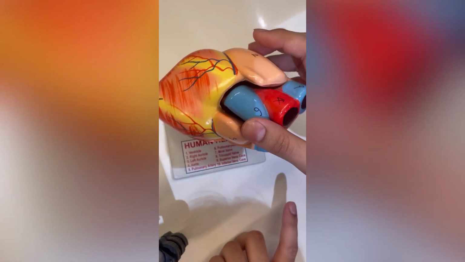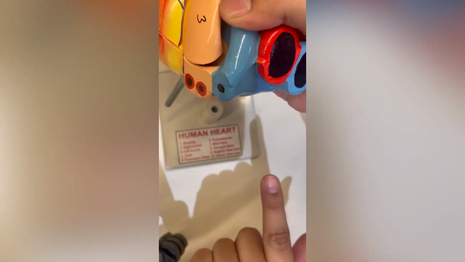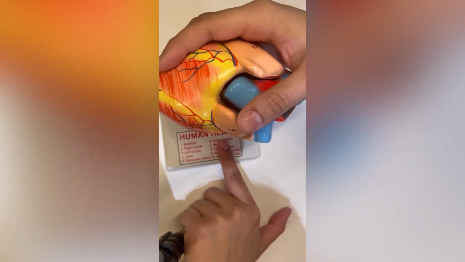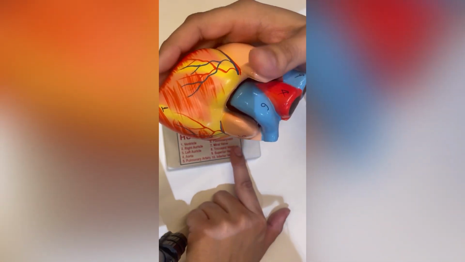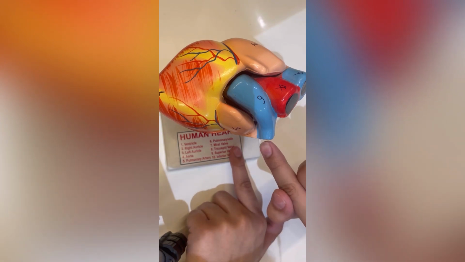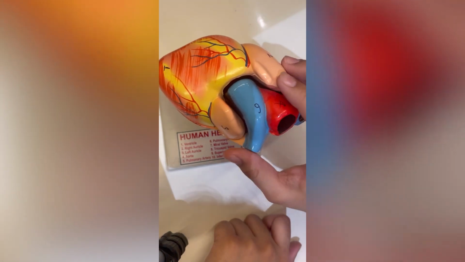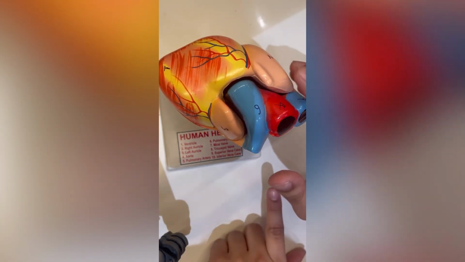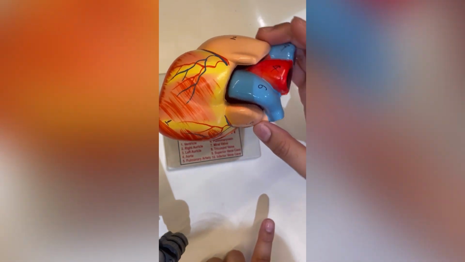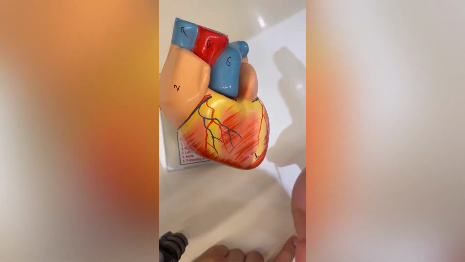Then here I have the pulmonary vein that's bringing back the blood from the lungs. The blood which has got oxygenated in the lungs comes back into the heart through this pulmonary vein. Then these two are again arteries, the pulmonary arteries. Now let's move on to the interior view.